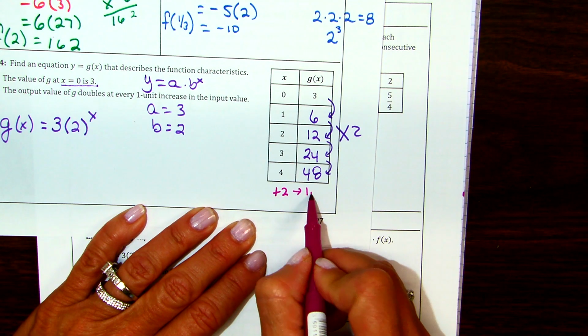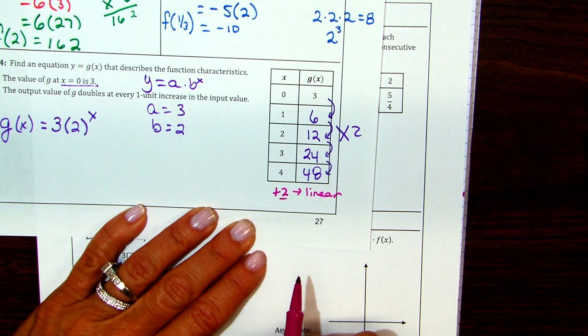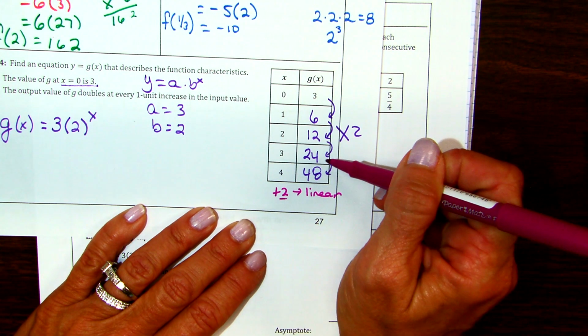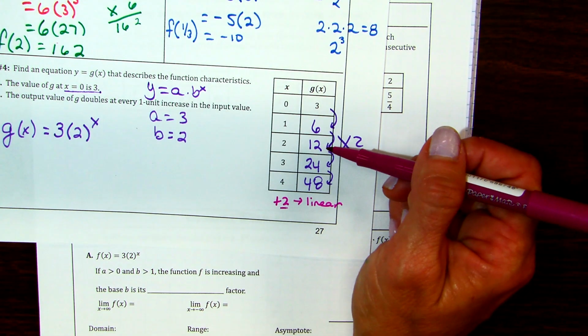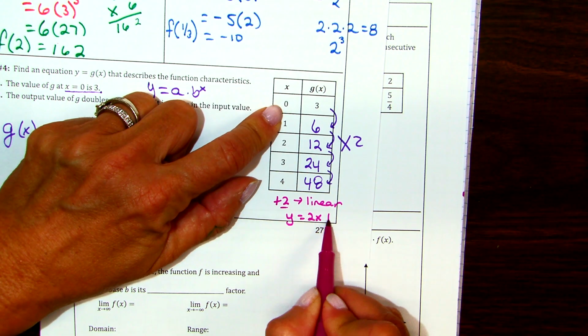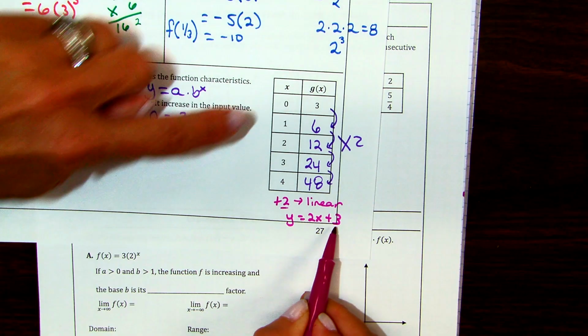It would be linear, right? And that would mean my slope was 2. Okay, so you're going to have one in your homework where you're not multiplying. We slipped one in there where it's adding. That's arithmetic, also known as linear. Okay, y-intercept would be 3. You would write it as 2x plus 3. Right? There's my slope of adding 2. There's my y-intercept of 3.